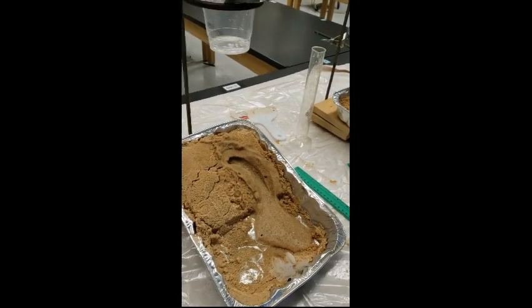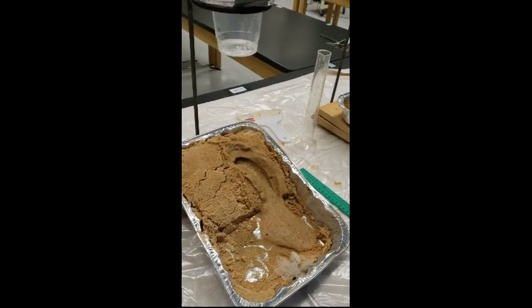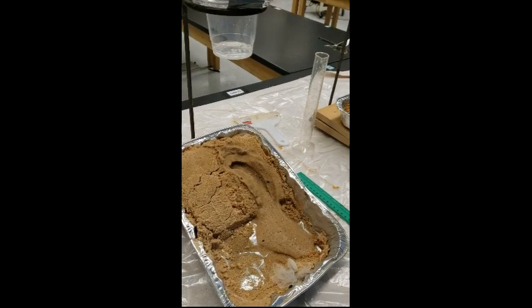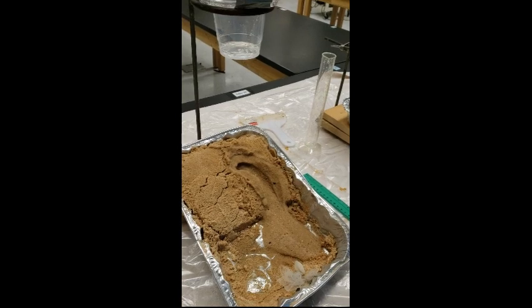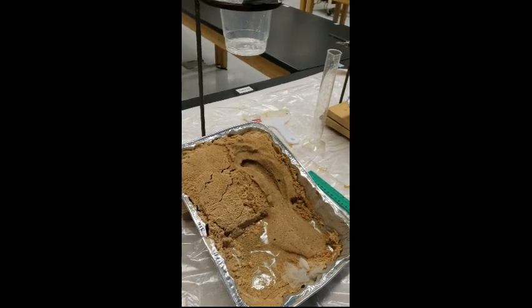All right, there you have it. So there's the channel that was created from a little bit higher position. The next step here is we're going to go ahead and measure the size of the channel that was created for both of these.